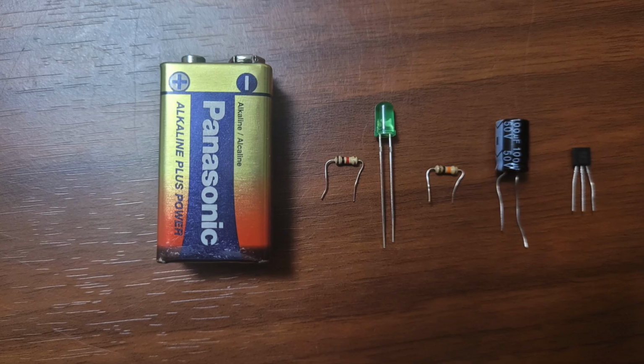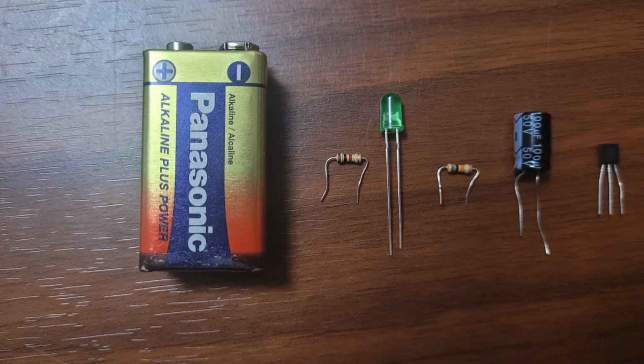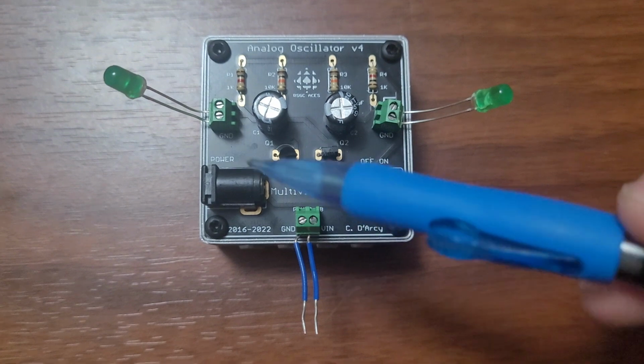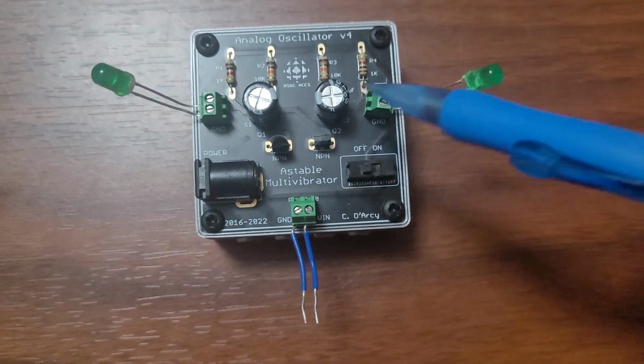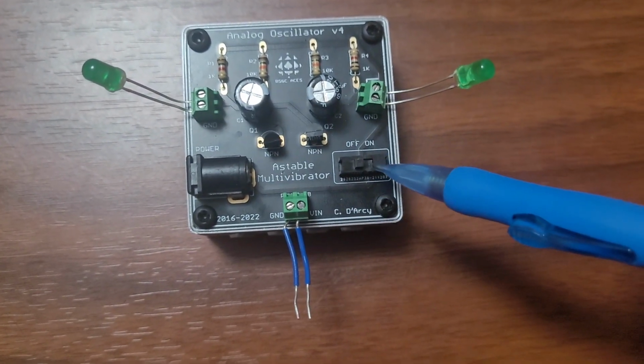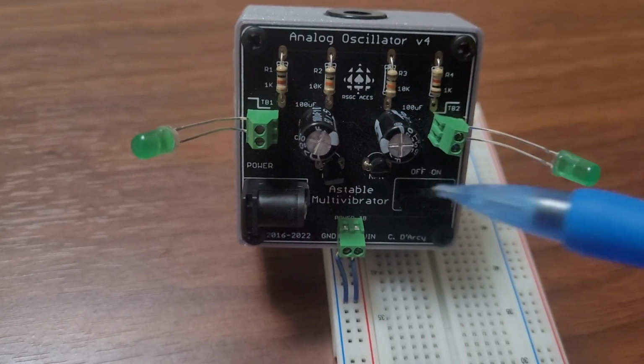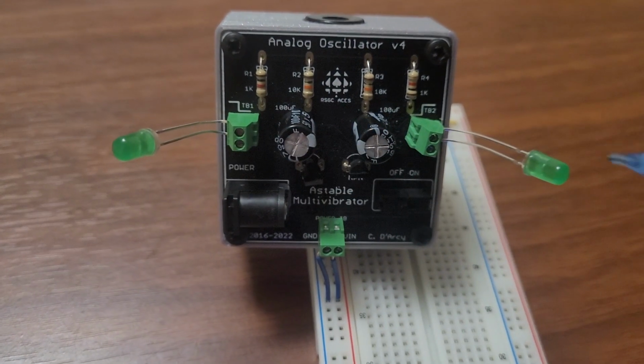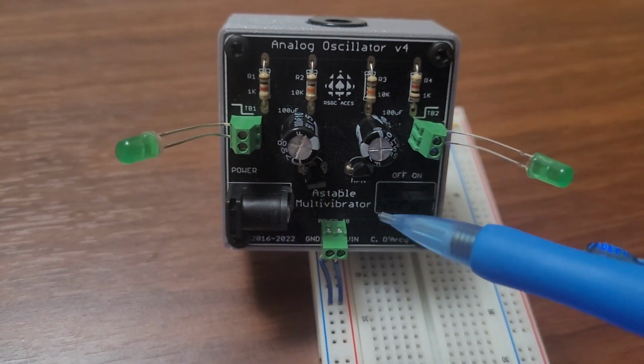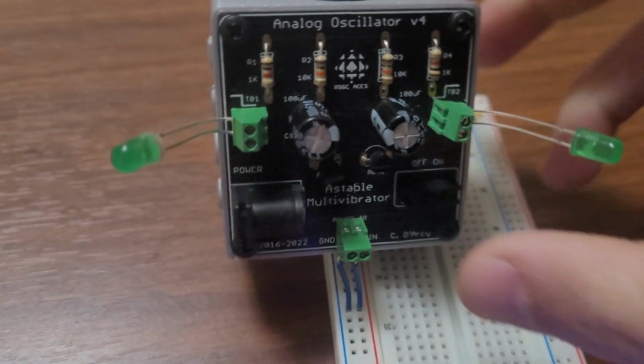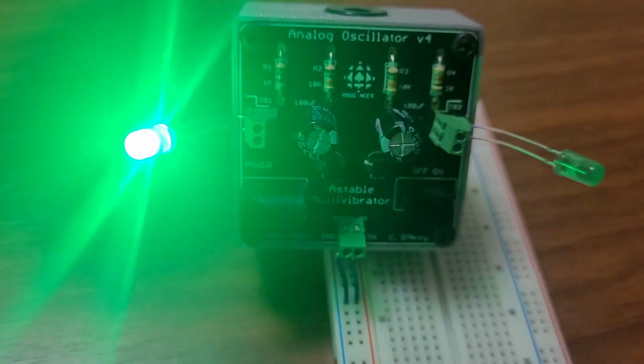After creating the prototype on the breadboard, the same components are used to make a functioning analog oscillator by adding a PJ-202AH power jack, terminal blocks, and an SPDT switch onto the PCB. The two terminal blocks on the sides connect two green LEDs to the PCB. Wires are attached to the middle terminal block to connect it to the breadboard so the oscillator can function.